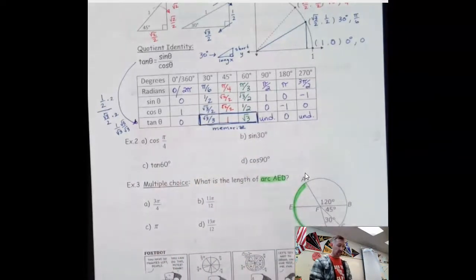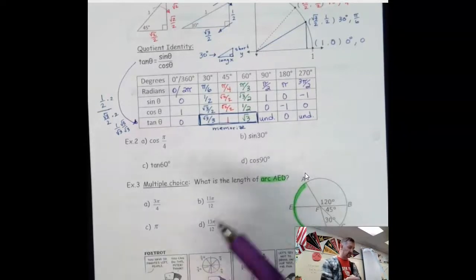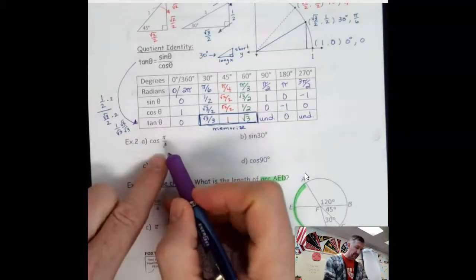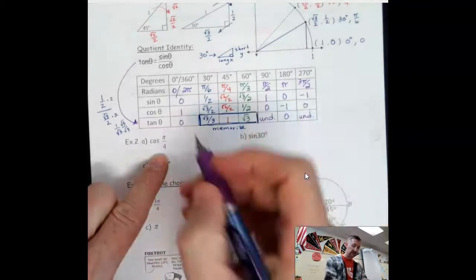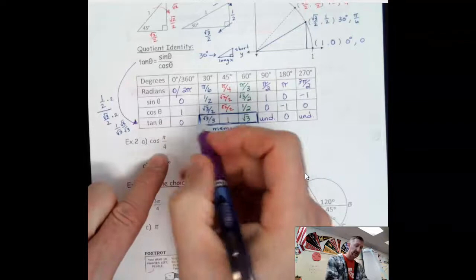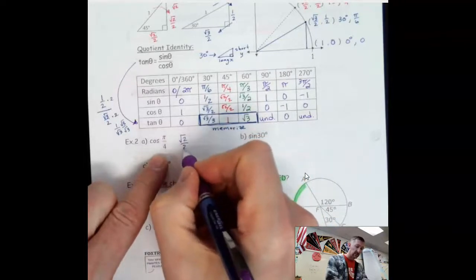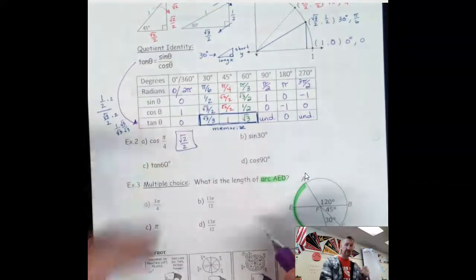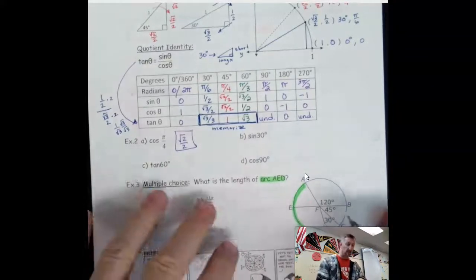So that's how I remember that. All right, so let's wrap this up. Okay, so down here, pi over 4, that's 45 degrees, that's straight in the middle, that's where they're equal, so that's going to be root 2 over 2. So I don't even have to do much with that at all.